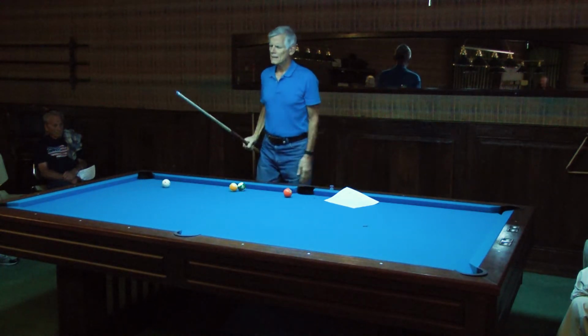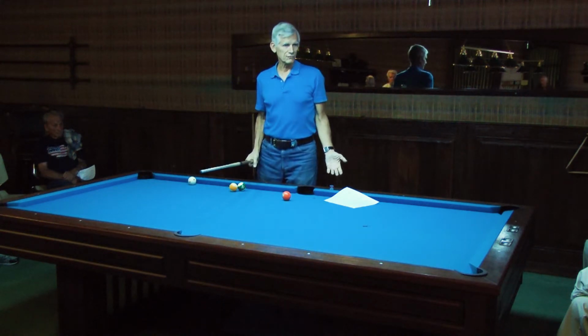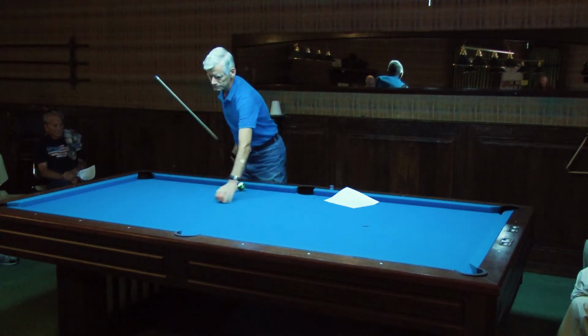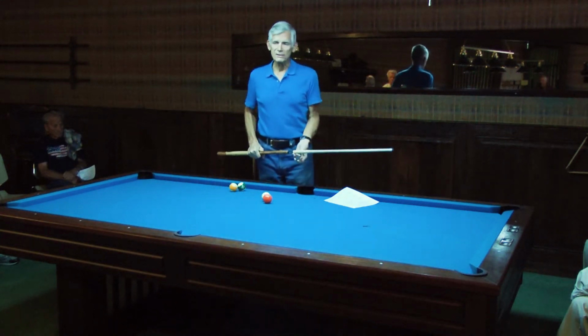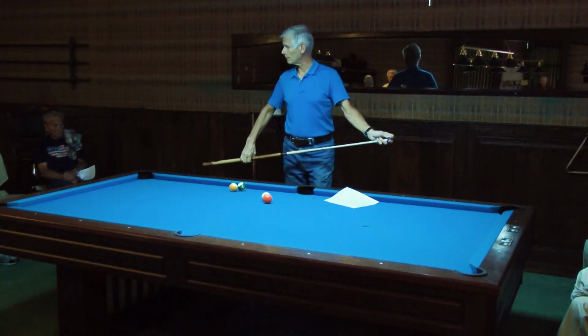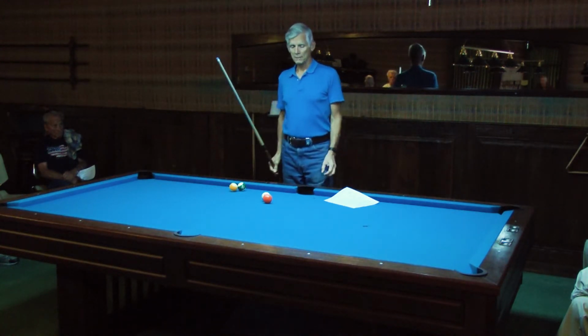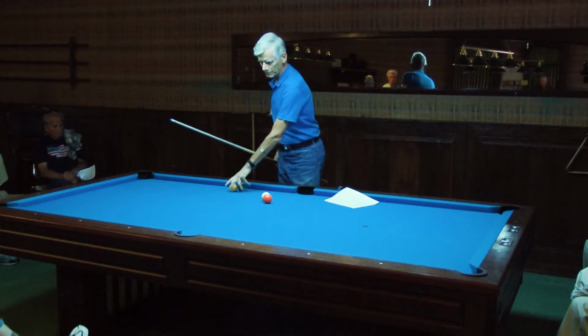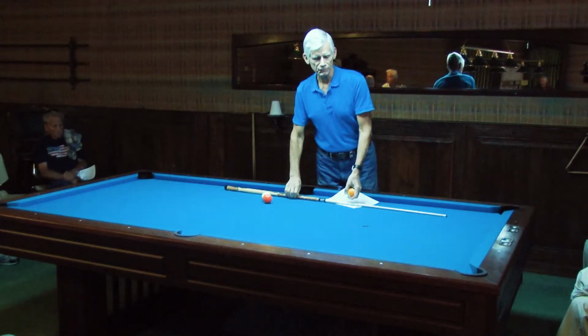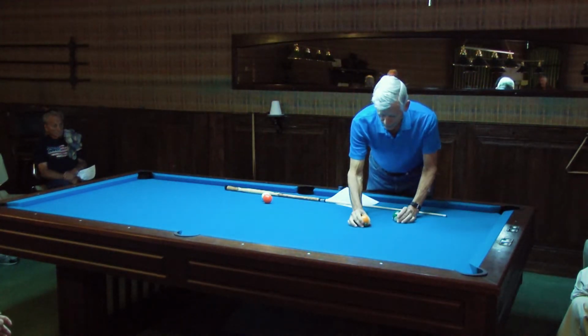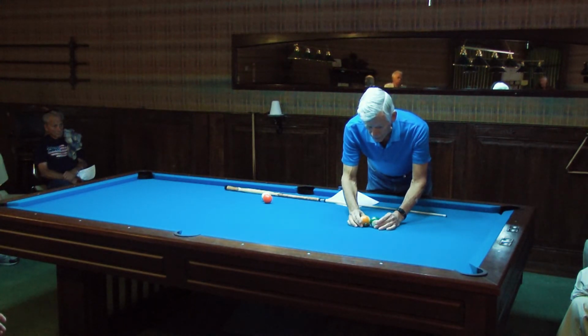Okay, it comes close. You see the big effect it has. That's when the cue ball is frozen to an object ball. These things also happen if two object balls are frozen together. And you'll see this a lot in games when two balls are spotted.